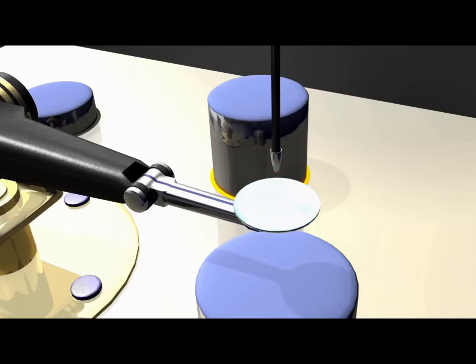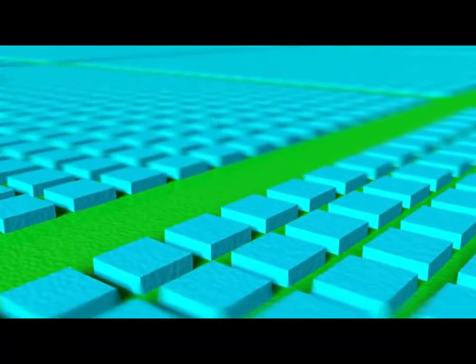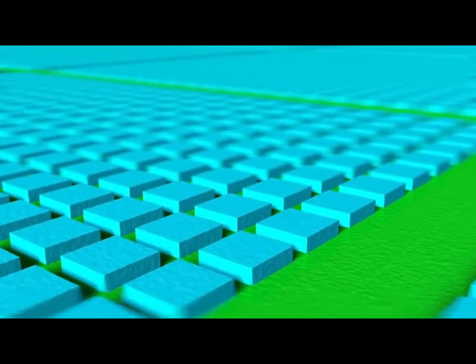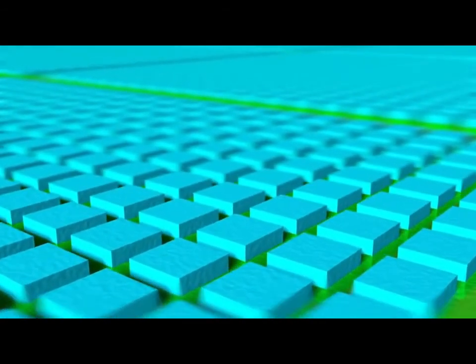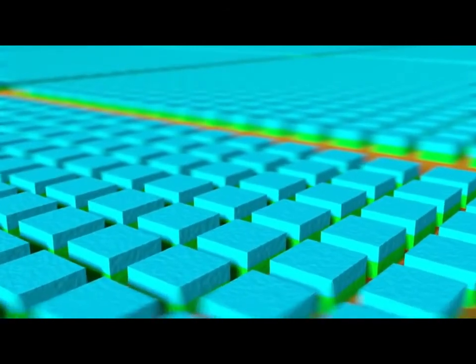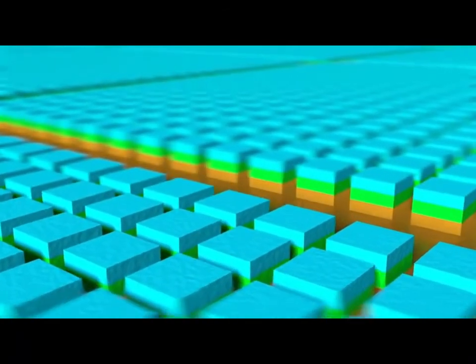Let's look at the surface a little bit closer now. The solvent uncovers part of the silicon nitride layer which lies beneath the photoresist. The application of corrosive liquids etch away the desired regions of the other layers in order to expose the silicon.